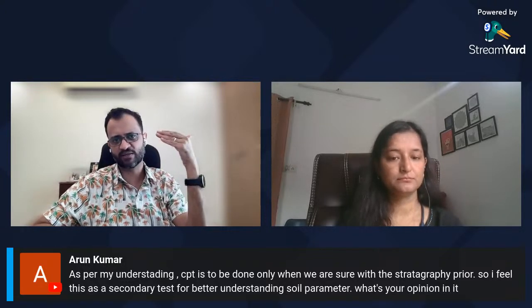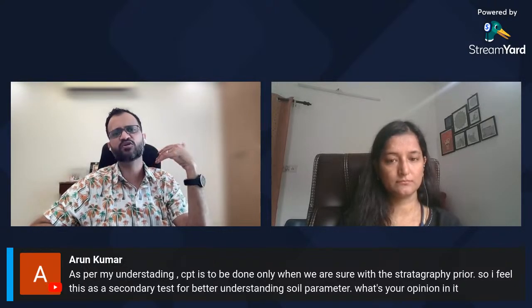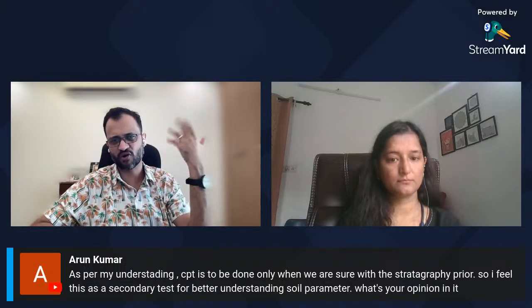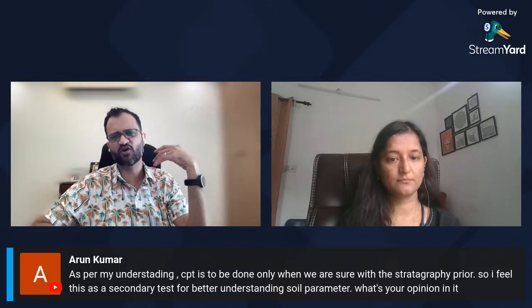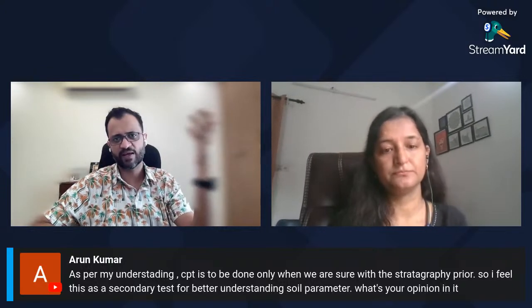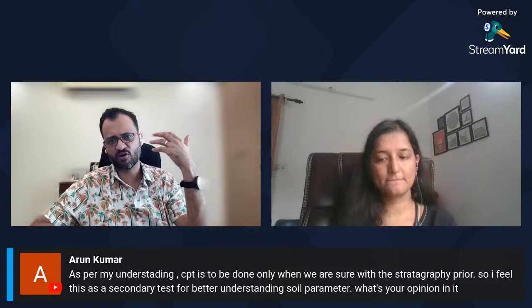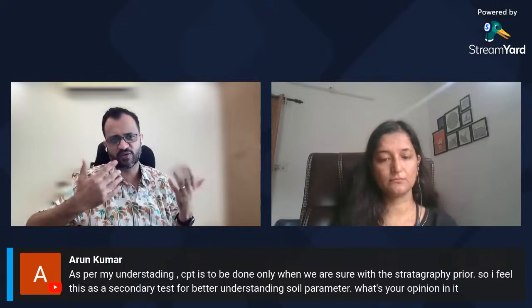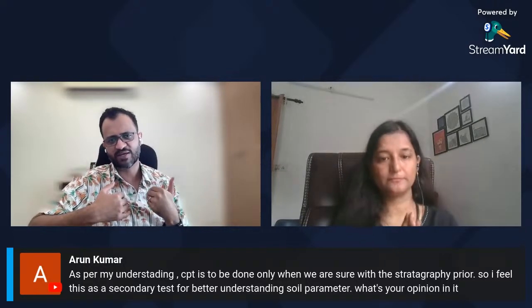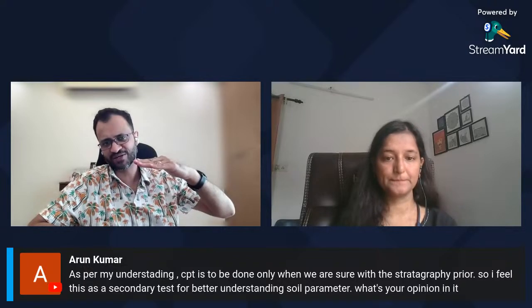Typically the thought process is that you have to know your expected geology at least to the extent that you make sure you don't have rock at shallow depth. Because if you have rock at very shallow depths, then maybe CPT is not the way to go. That said, if you're not expecting that, I would say it's the other way around. I would rather do CPTs if you're doing a multiple stage investigation, a preliminary investigation.